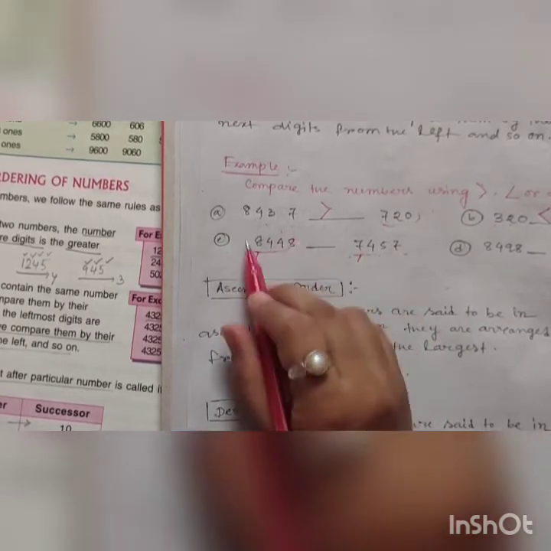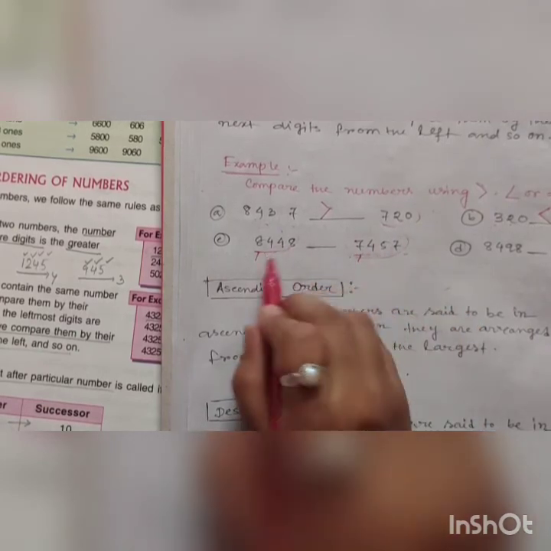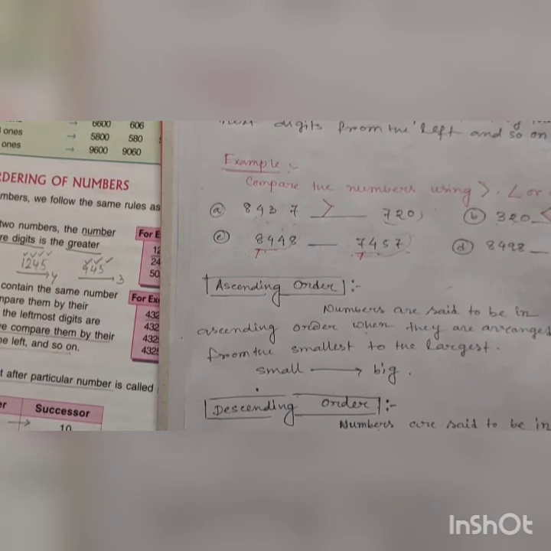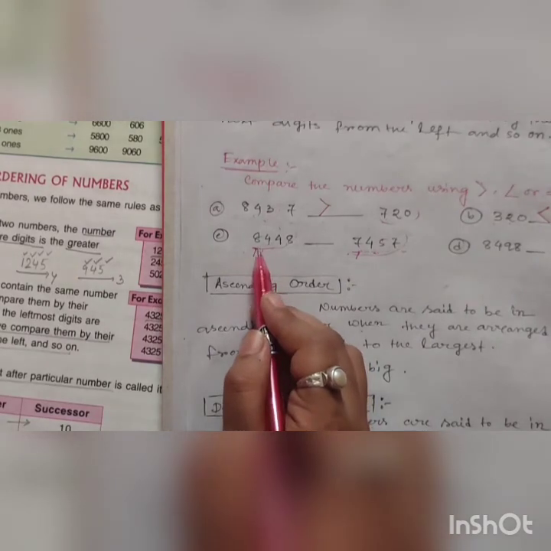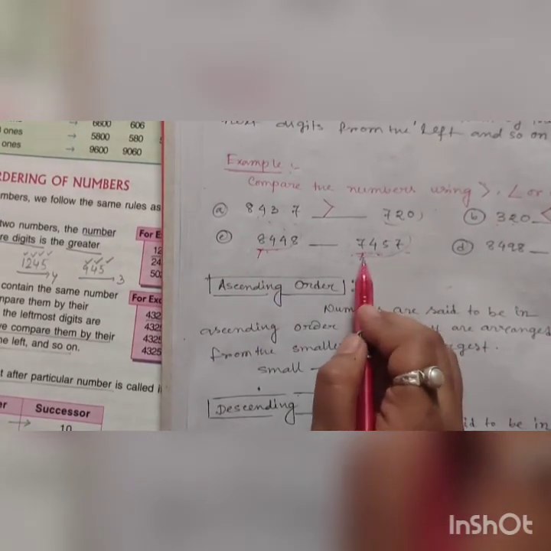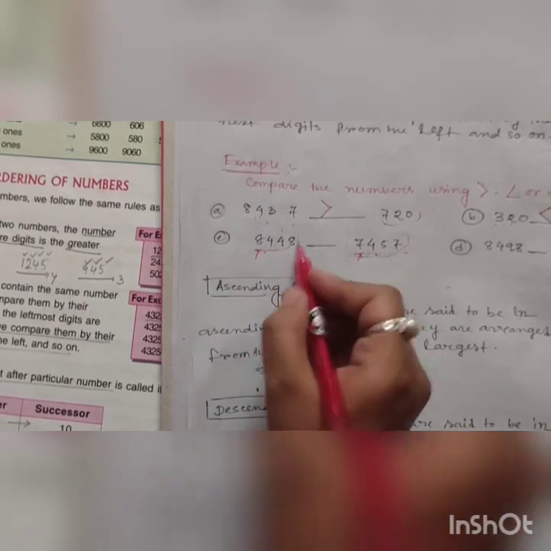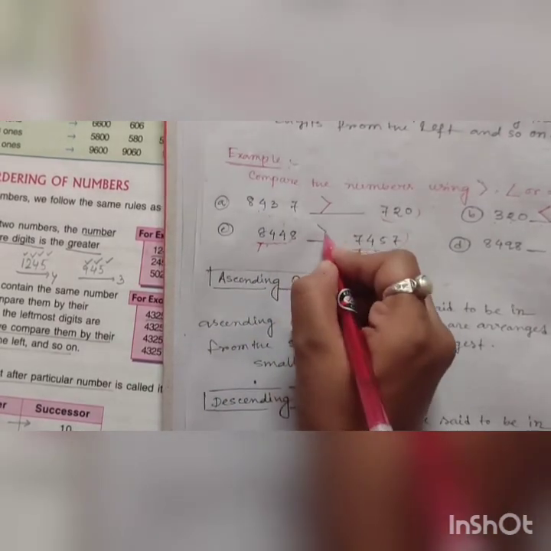প্রথমে আমরা কি করলাম, কাউন্ট করলাম ডিজিটগুলোকে, তাহলে দেখলাম যে দুটো নাম্বারেরই both of these numbers have 4 digits. So now we will compare them by comparing the leftmost digit. Leftmost digit means একদম লেফটে যেই ডিজিটগুলো আছে, তাহলে leftmost digit of this number is 8 and the leftmost digit of this number is 7. So 8 is greater than 7, so this will be greater than this number.